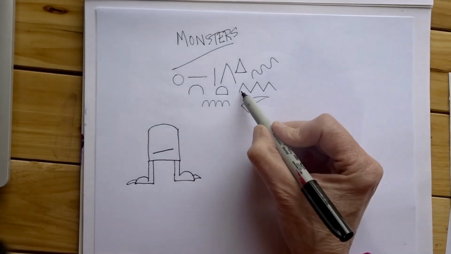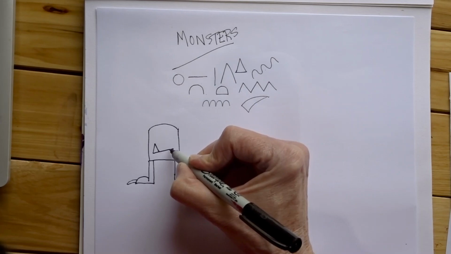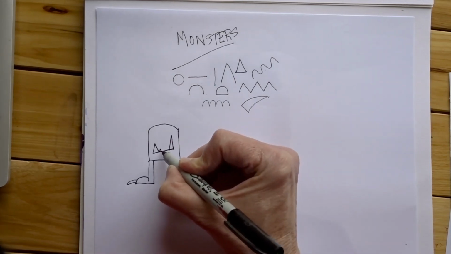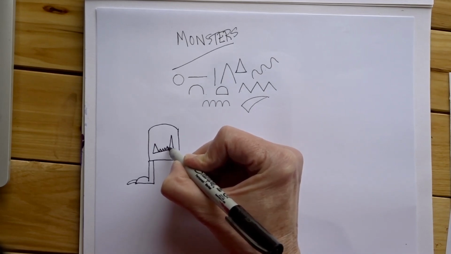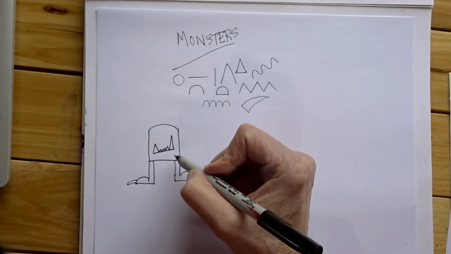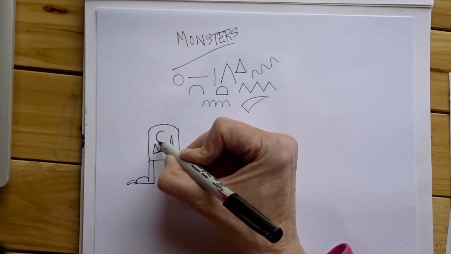So let's use some of these things here and give them big, giant teeth. And I'm going to make a silly monster, make this tooth way bigger. And I'm going to give him some little teeth down here. He needs to see a dentist or an orthodontist, doesn't he? Let's see. How about an eye? Ooh, one eye. So I'm using the circle.